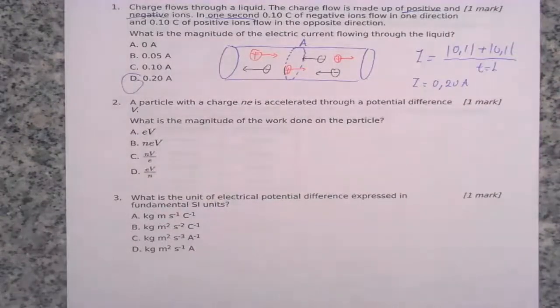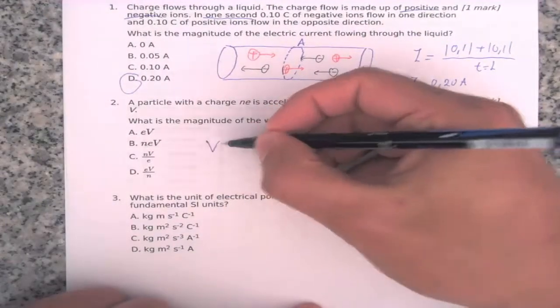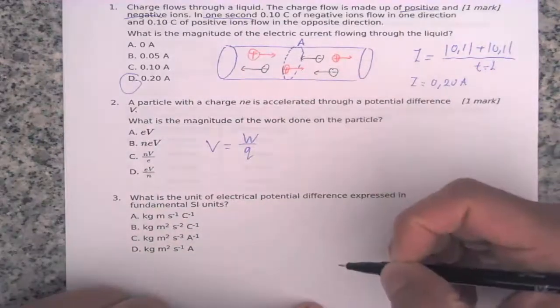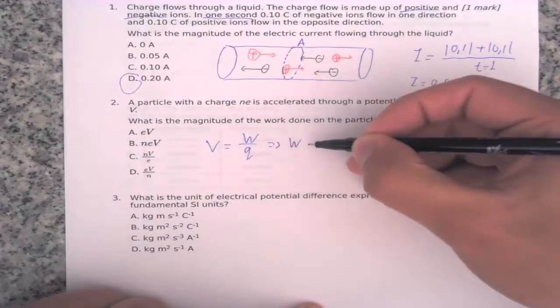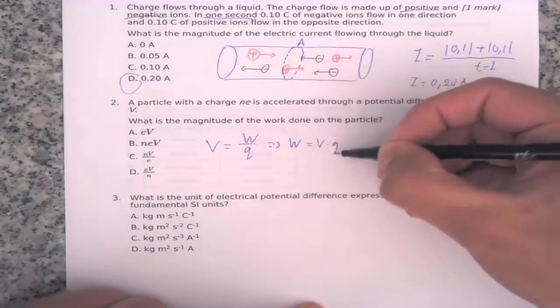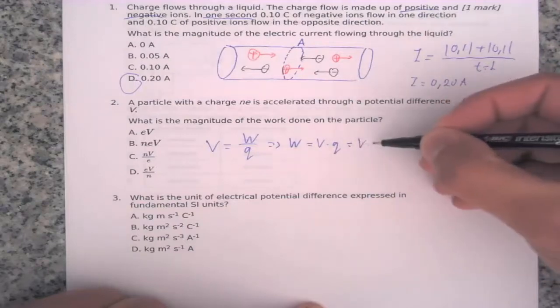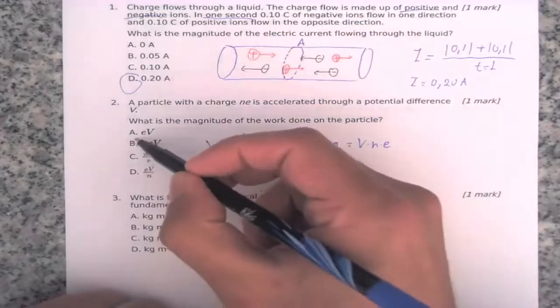Number 2. A particle with a charge Ne is accelerated through a potential difference V. What is the magnitude of the work done on the particle? We know that the potential difference comes from the work done divided by the charge. So if you solve this relationship for work done, you will have potential difference times Q. And the total charge is N times E. So it's V times N times E. So from here, your correct answer is B.